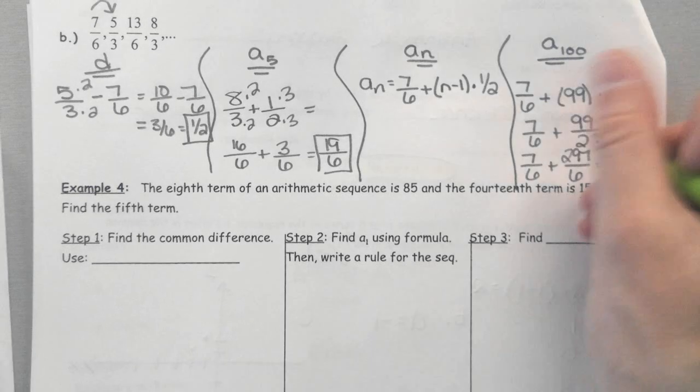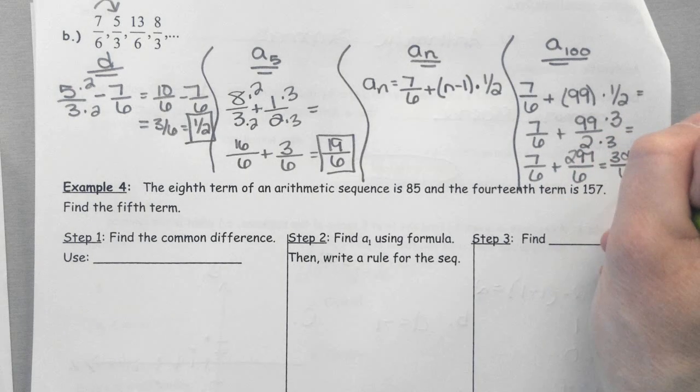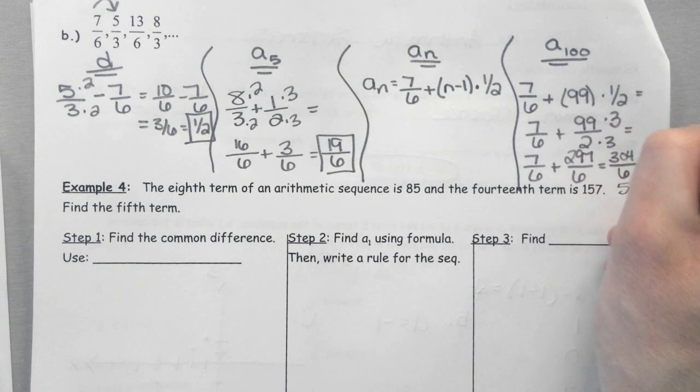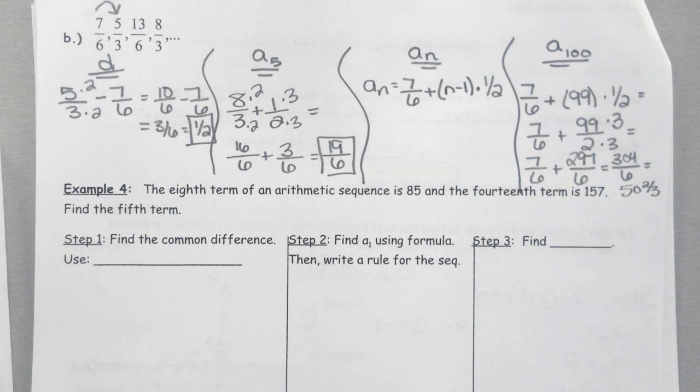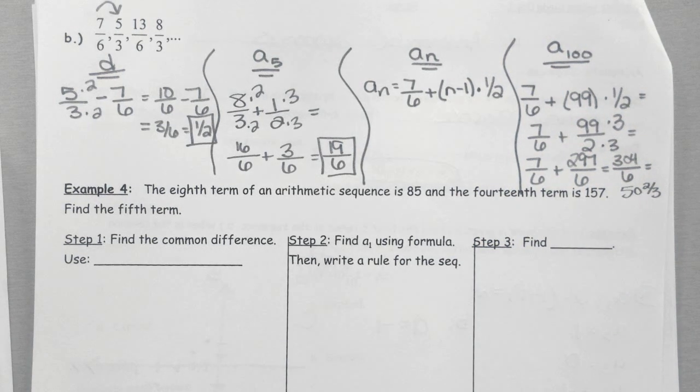It reduces down to 50 2/3. Or you could leave it improper. If you want to leave it improper, it would be 152 over 3. So both are just divided by 2. All done. Okay? We can be done now.